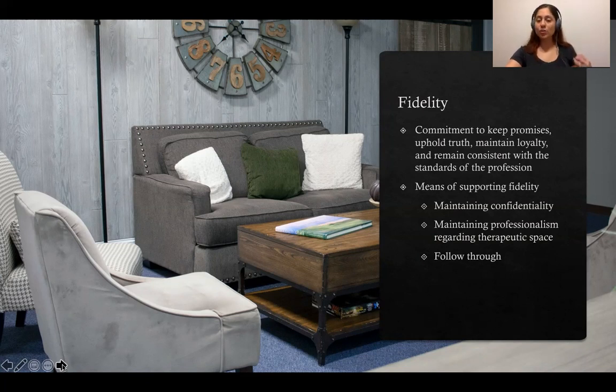And all of those pictures that you have of the therapist, your client also has, right? There's an idea of what a therapist is supposed to be. So fidelity involves being that person that is non-judgmental and keeps things confidential and actively listens and all of those things, right?